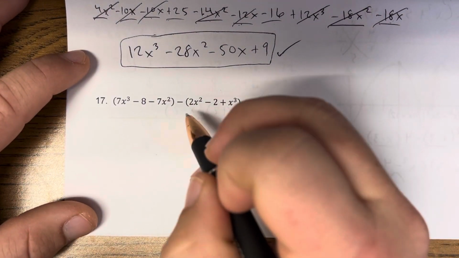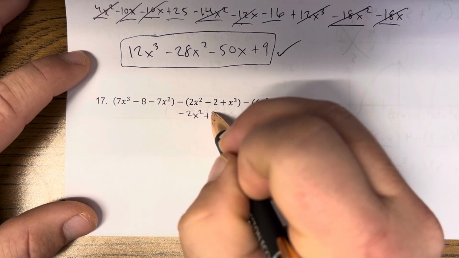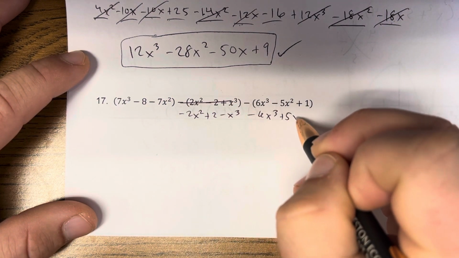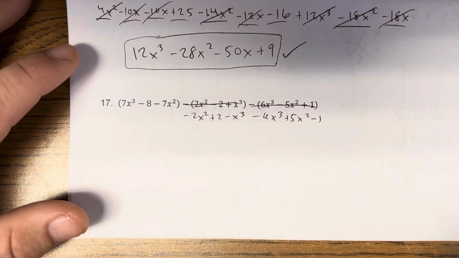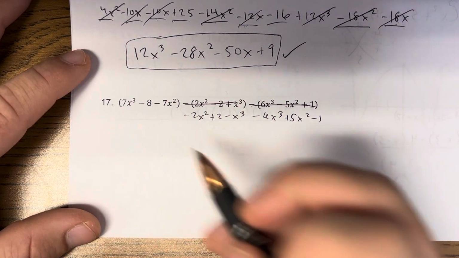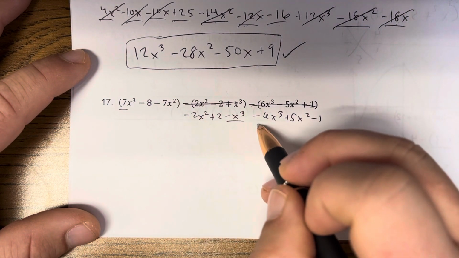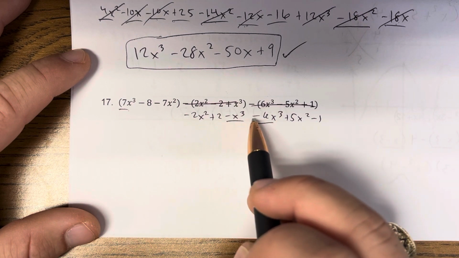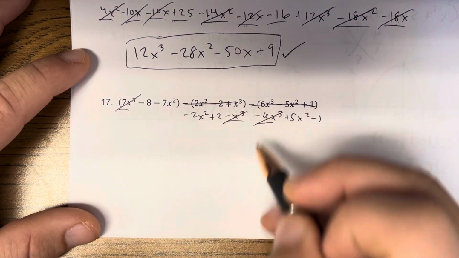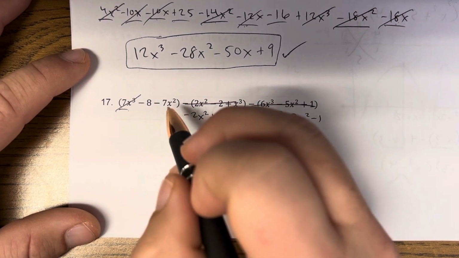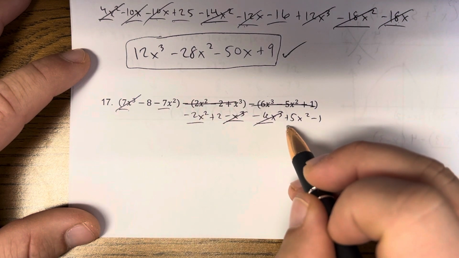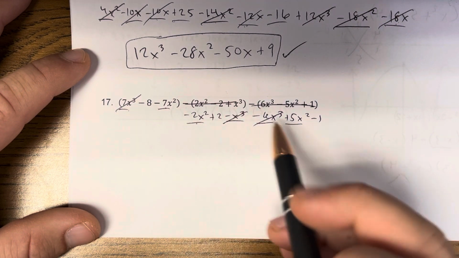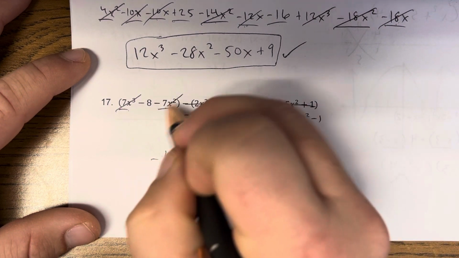And then lastly, there's a subtraction, so it's going to change all my signs. Another subtraction, change all my signs. And then we'll just combine like terms. And so the highest exponent I have is my cubes. So I'll do my cubes first. And so we've got 7, and then that's also negative 7. So they're gone, they cancel out. And then my squareds, I've got negative 7x squared, negative 2x squared, and 5x squared. And so that's going to be negative 9 plus 5 is negative 4x squared.